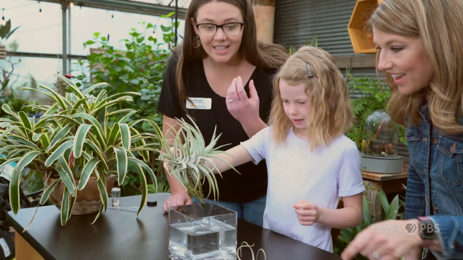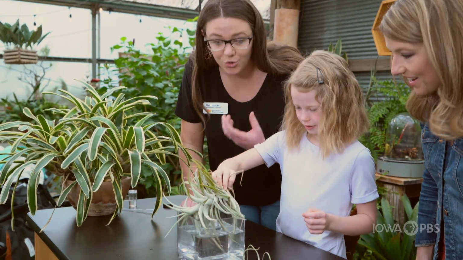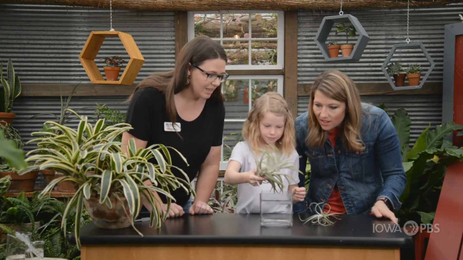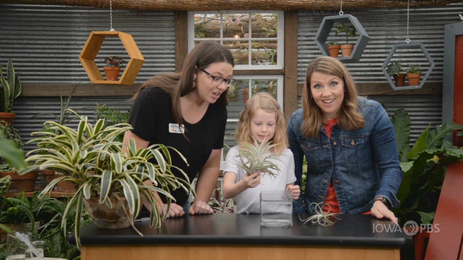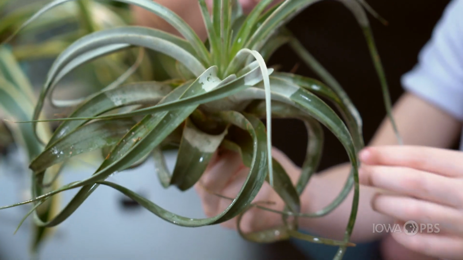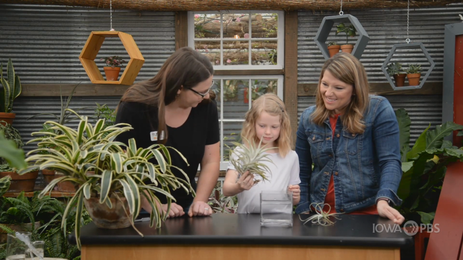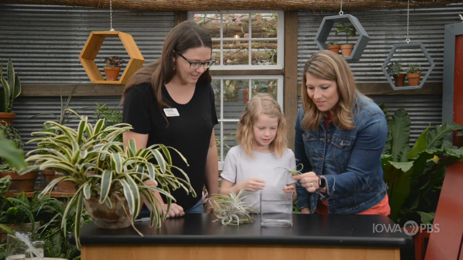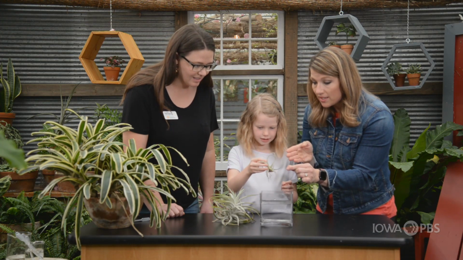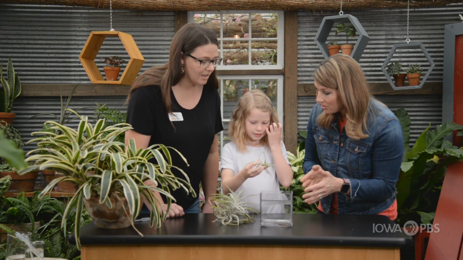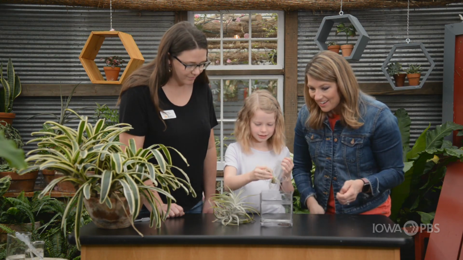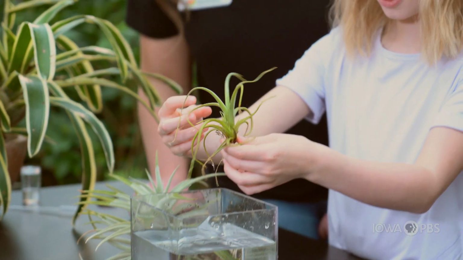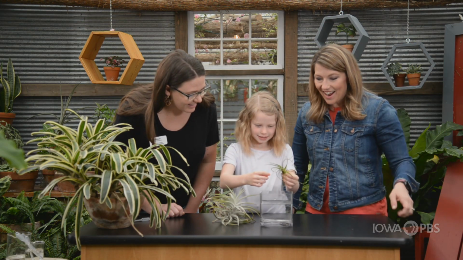So you can actually see the plant drinking and absorbing that water. Let's take a look. What color is it now? Dark green. Dark green, so those tiny hairs are absorbing the water. That's great. Should we try this one too? Give that one a try. This one is dry and ready for a drink. Do it, Alana. Let's see. Oh, what color is it now? Whoa, it's like magic. It's green now.